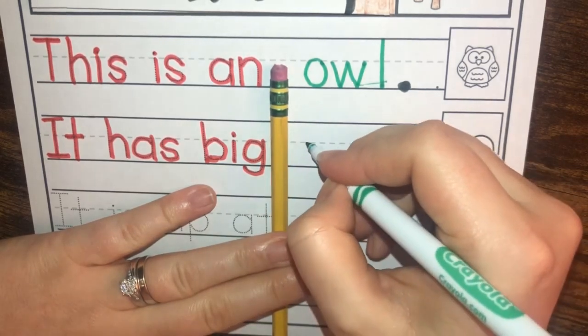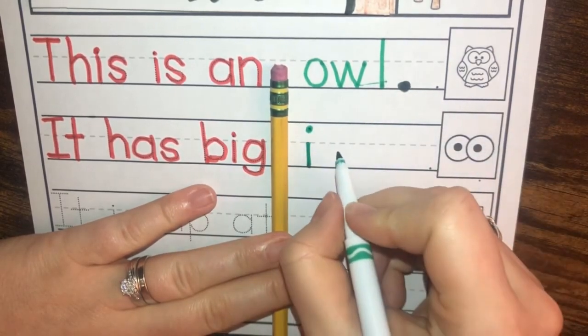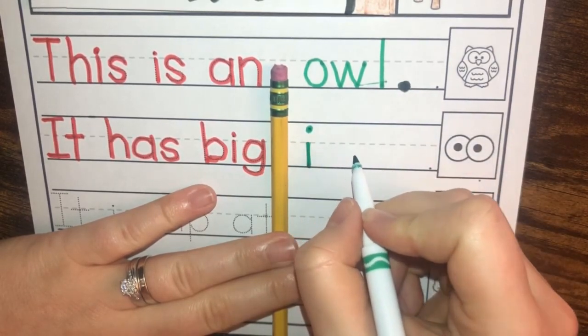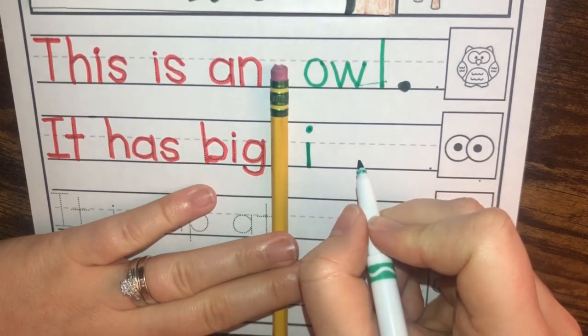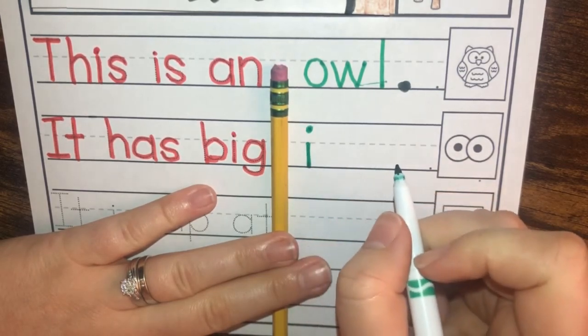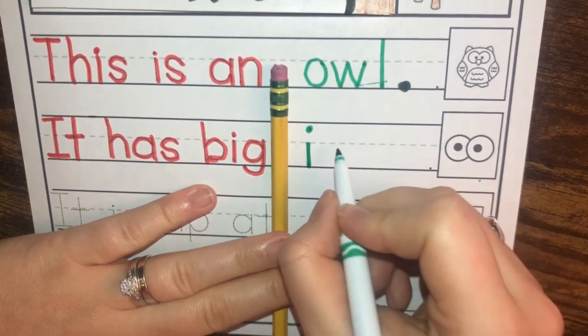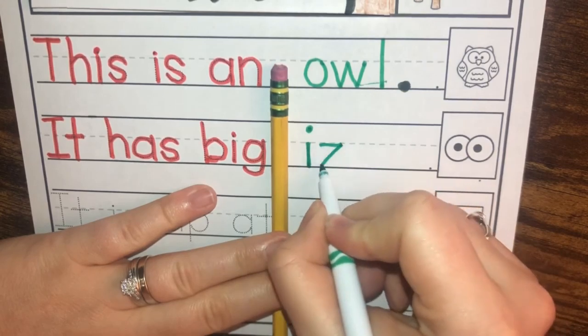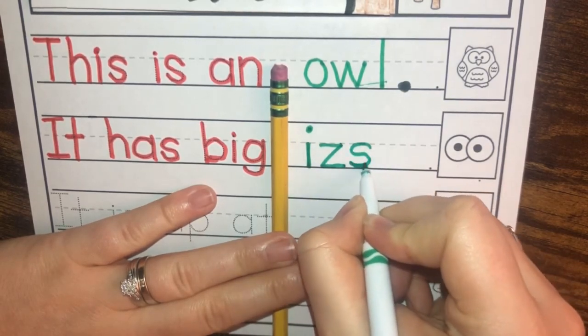I hear an I, saying its name. So I'm going to put I. Eyes. I hear like a Z and an S. I'm not really sure which. Maybe I'll put that. I hear ZS. That's tricky.